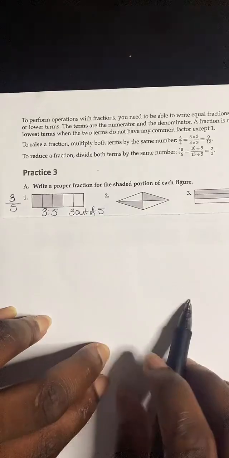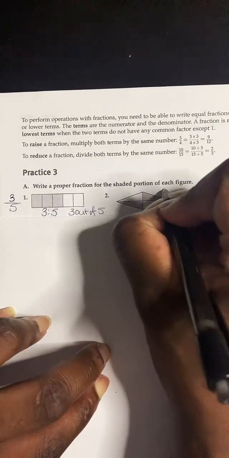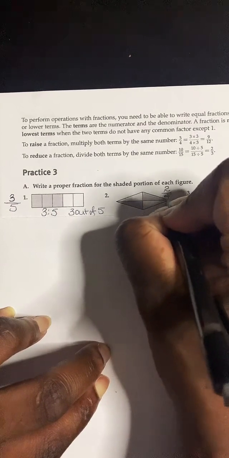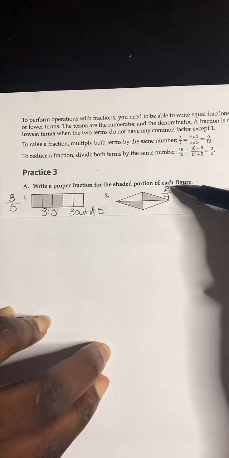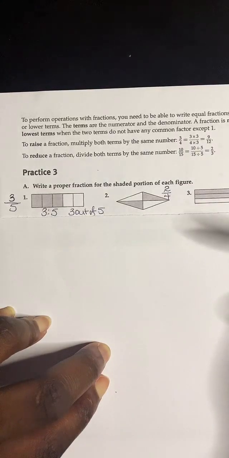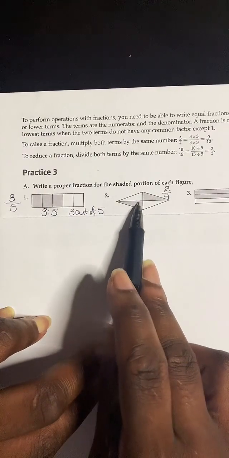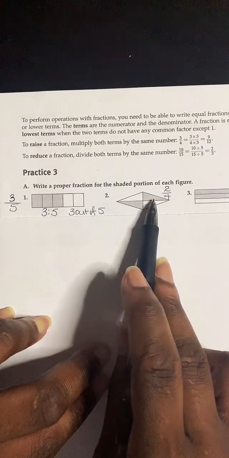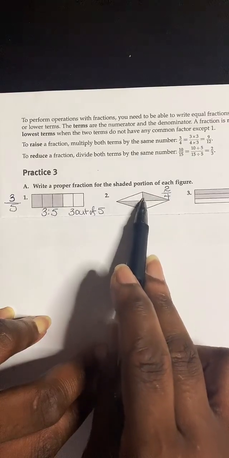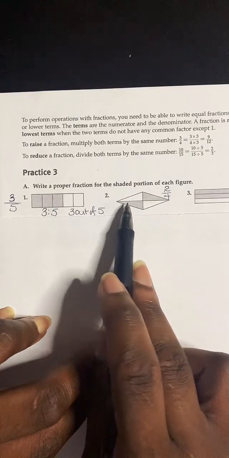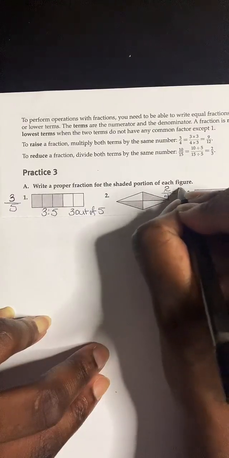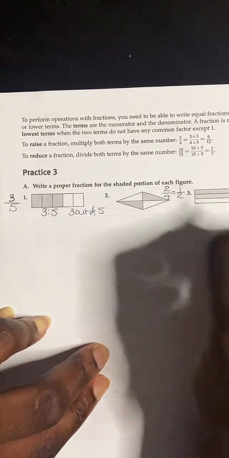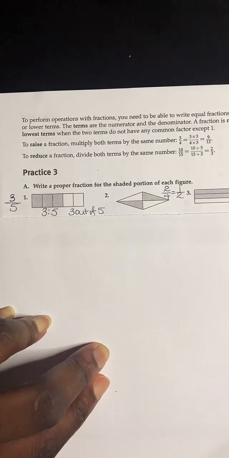So we're looking at 2 out of 4, right? 2 of them are being shaded out of 4. But this can be reduced. Both of them are even, so they can be reduced by 2. If I only shaded this part, if this wasn't shaded here but it was shaded over here, then you would clearly see that half of your 4-sided figure is shaded and the other half isn't. So 2 fourths can be reduced to 1/2.